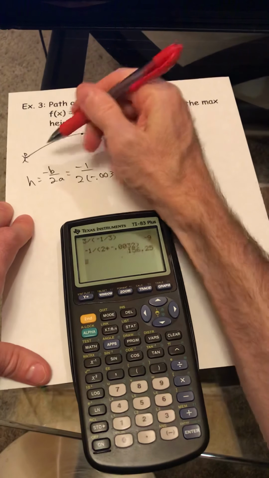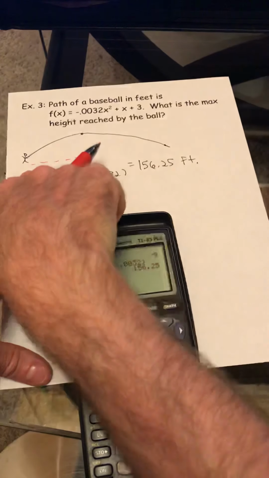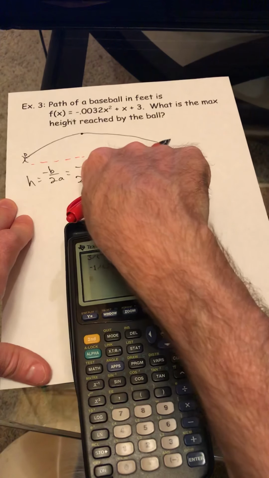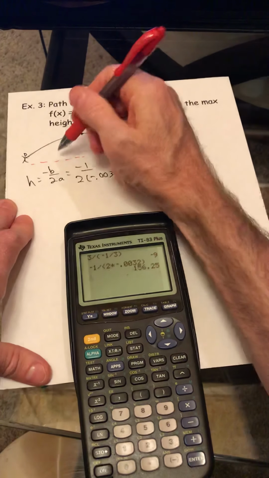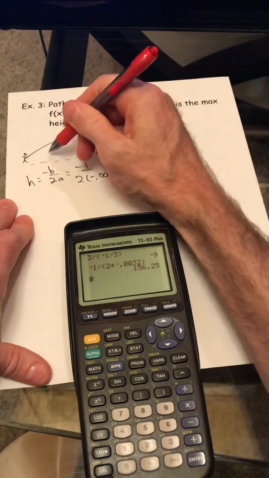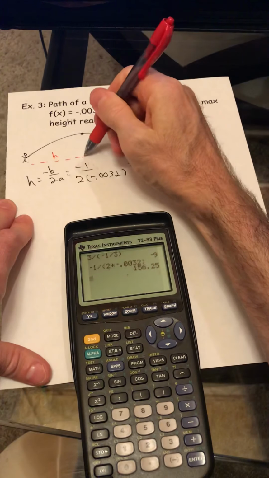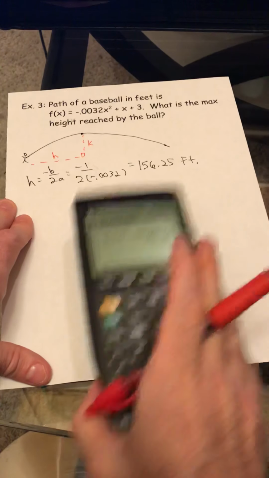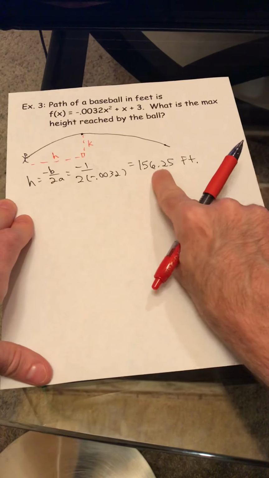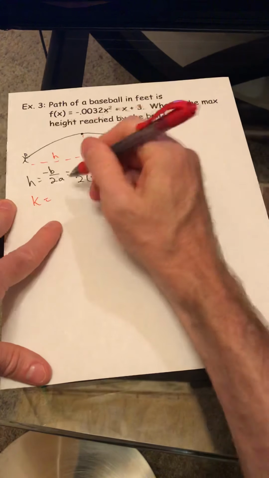That is how far away from the batter horizontally the ball reaches the maximum height. The maximum height, so remember h is x. K is our y value. So from here, we'll plug this back in for x.